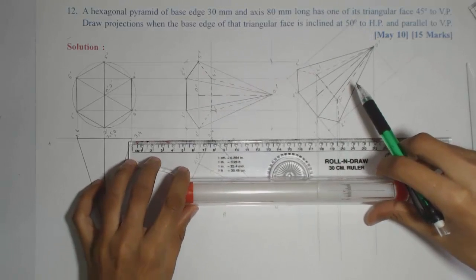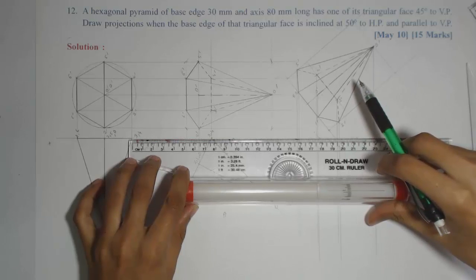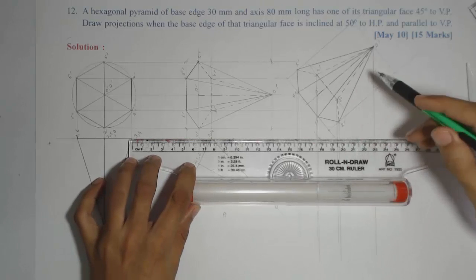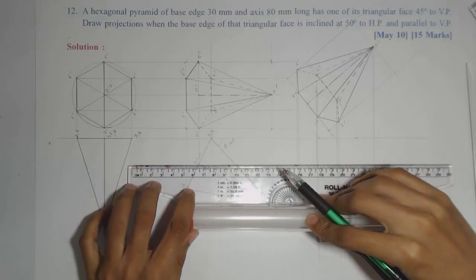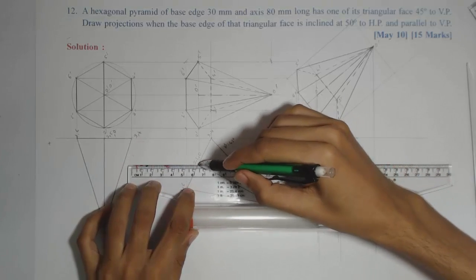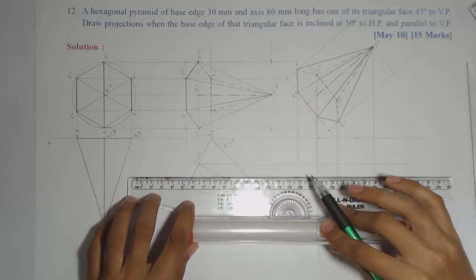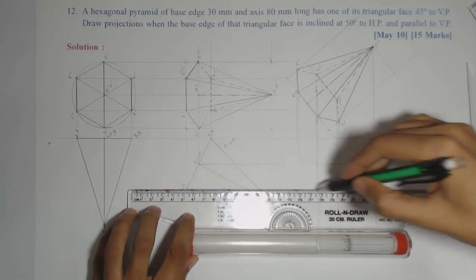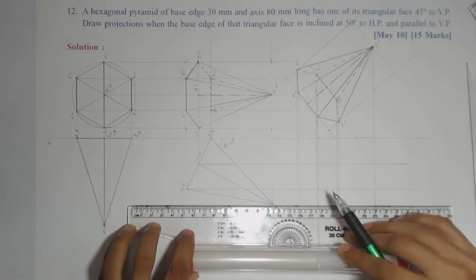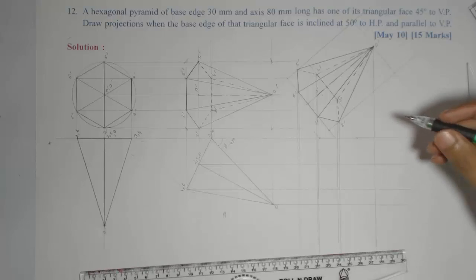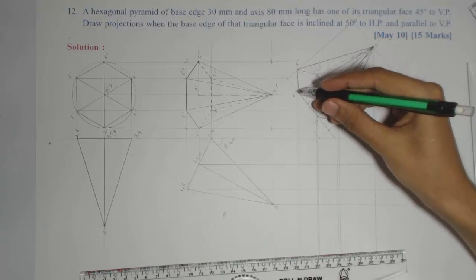Corresponding projectors from top view. And first produce this XY line, then move by O, then 1 6, and at the end apex. Okay, so we'll mark the points one by one.